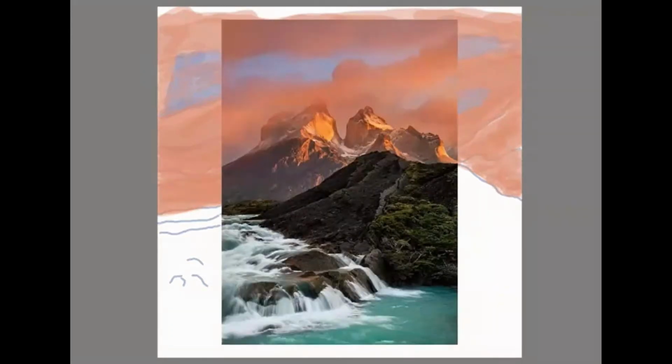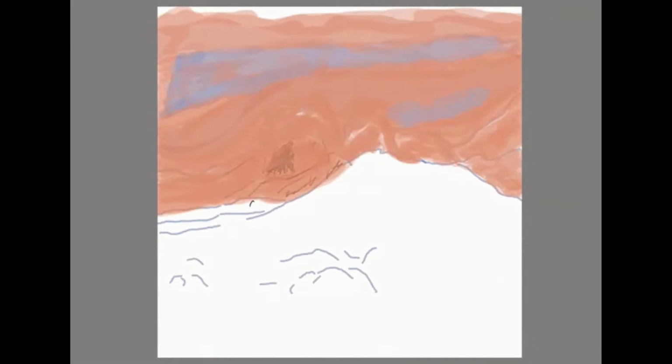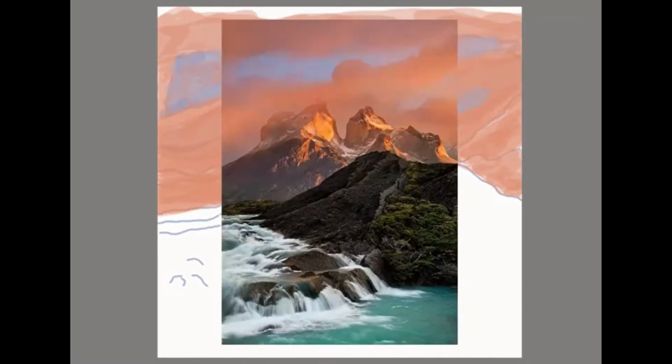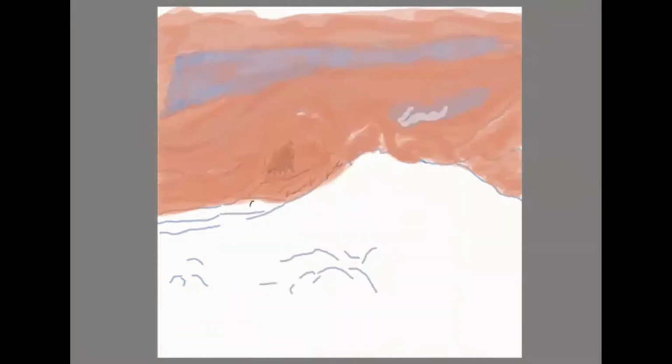Just kind of softening up those clouds some more, with the blue of the sky showing through. Going in and putting in some highlights on those clouds where I saw where the clouds were a little bit whiter.